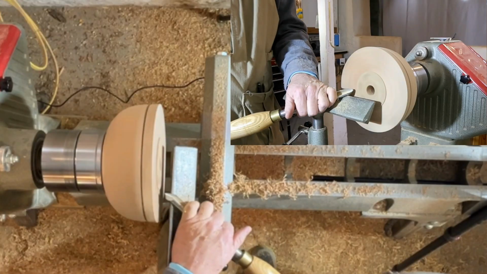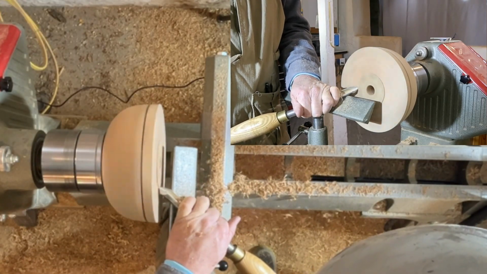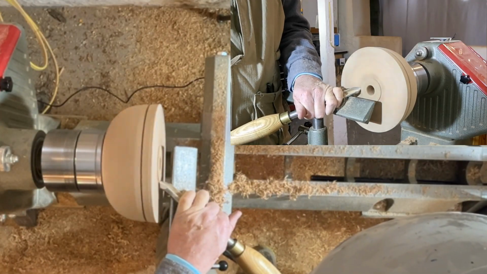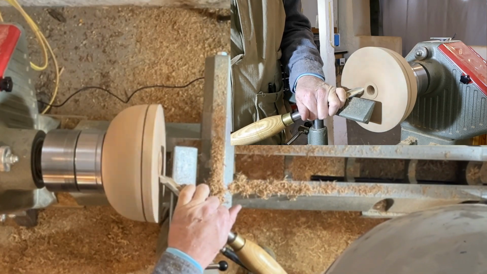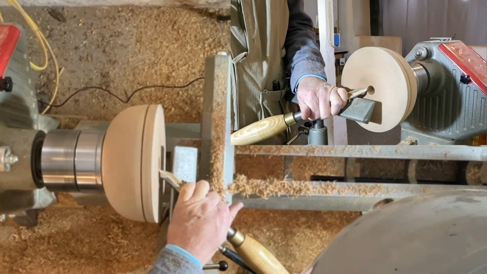Sometimes when you're scraping on an uneven surface, it's easier to get a catch, at least in my opinion. So we're just using this cut right here, using our bevel to get this pretty flat and smooth.